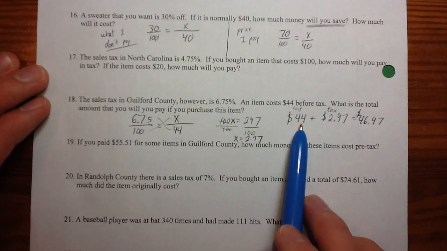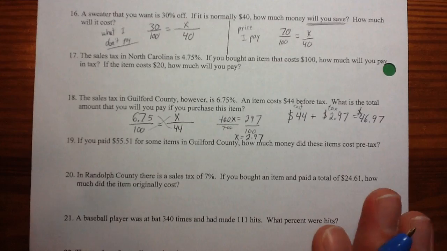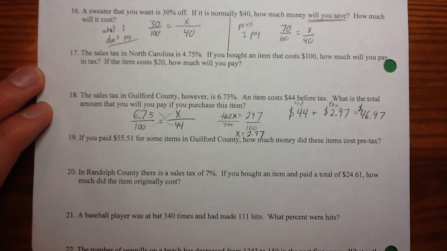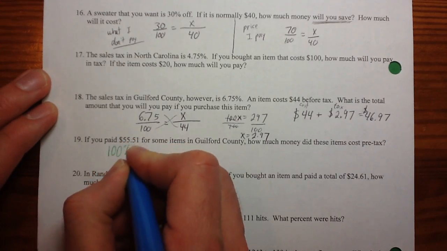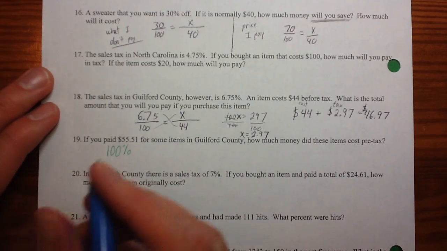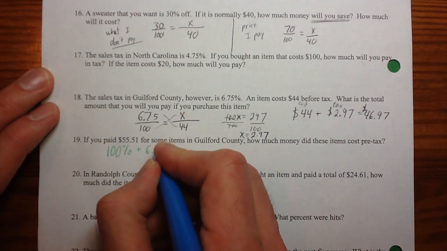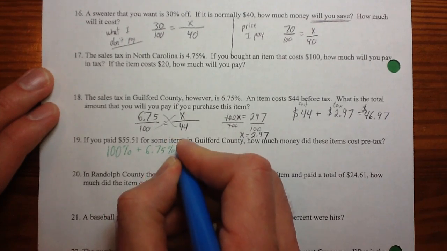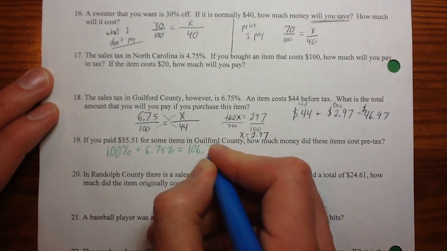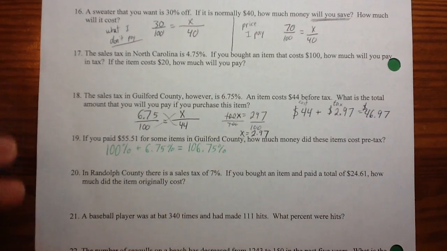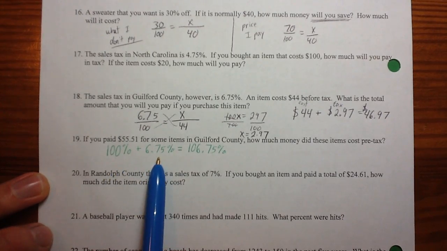So basically, I want to know what this is. Now it's not 44, it's something else. So let's develop an idea. Bear with me for a second. I am paying the price. I'm paying for 100% of that price. And I'm also paying the tax, which is 6.75%. So I'm paying 106.75% of the price. I'm paying the whole price and the sales tax.